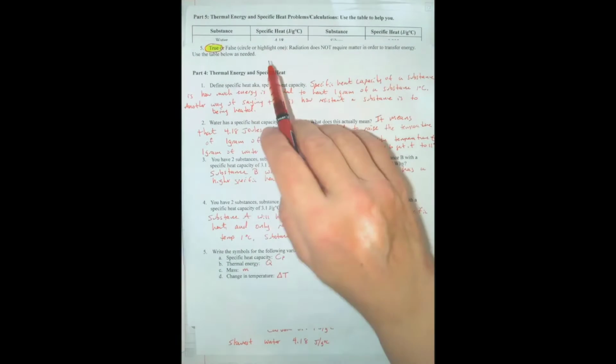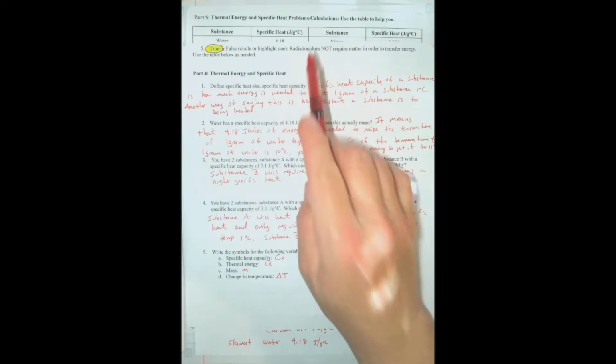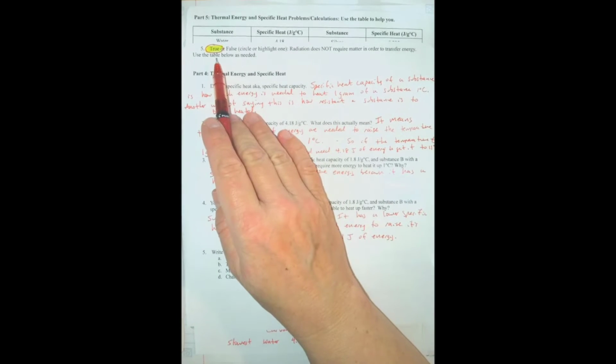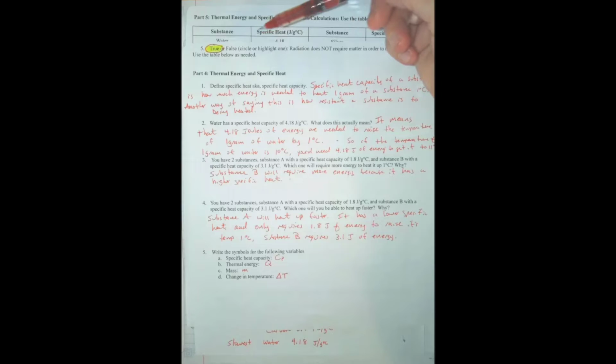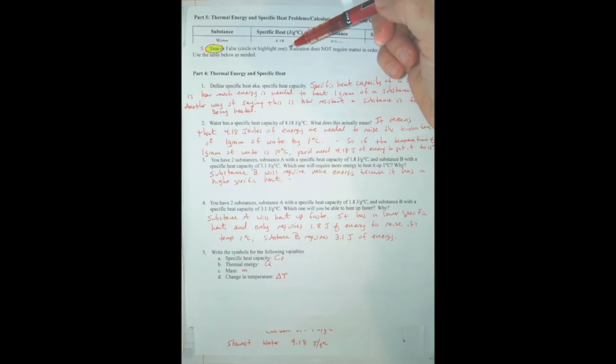My last question, here I am on page 2, and I'm looking at number 5, which is right here. Sorry, this is a little convoluted. We're just looking at the key that's in my notebook right now. Number 5, true or false? Circle or highlight one of these. Radiation does not require matter in order to transfer energy. And that is a true statement. Of all of the different energy transfers, radiation, conduction, or convection, only radiation does not require matter or molecules in order to transfer energy. It's because it uses waves in order to do that.